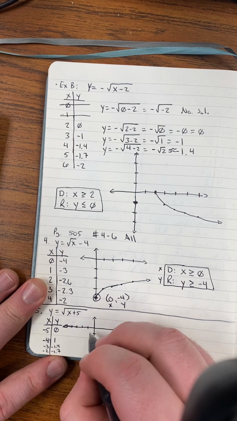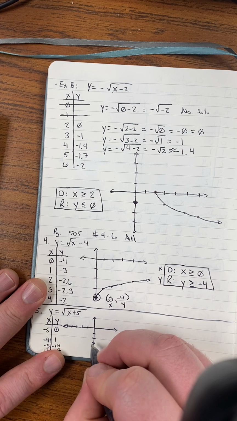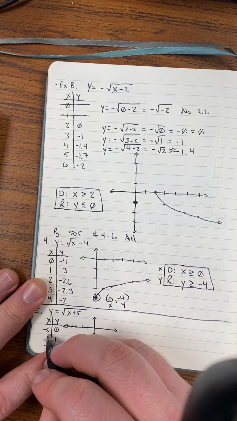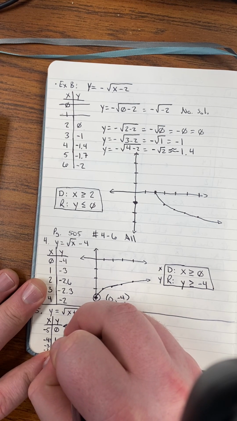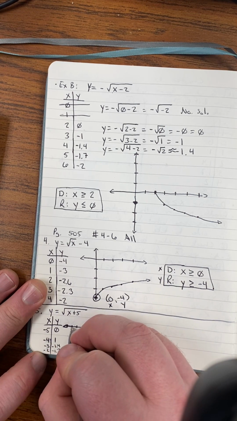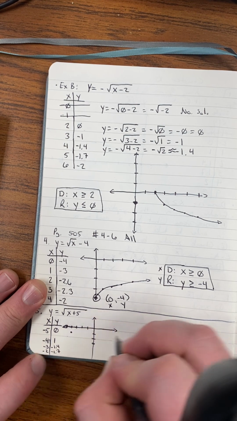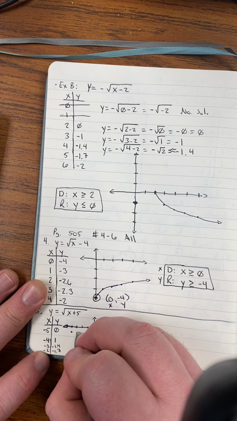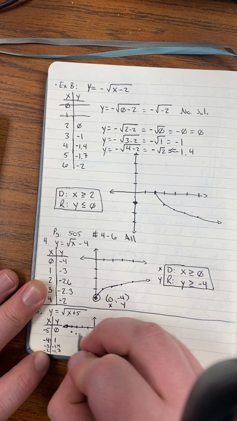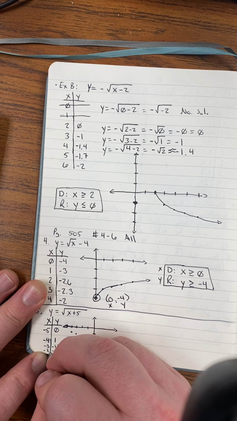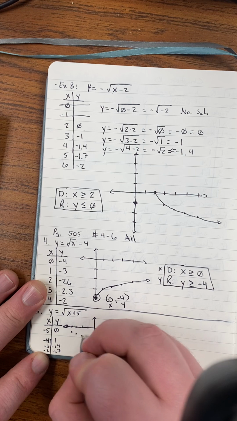Okay, 0, -5, oh, I did that backwards actually. It's -5, 0. So -5, 0 is going to be right here. -4, 1 is going to be right here. -3, -1.4 is going to be right here. -2, -1.7 is going to be right here.